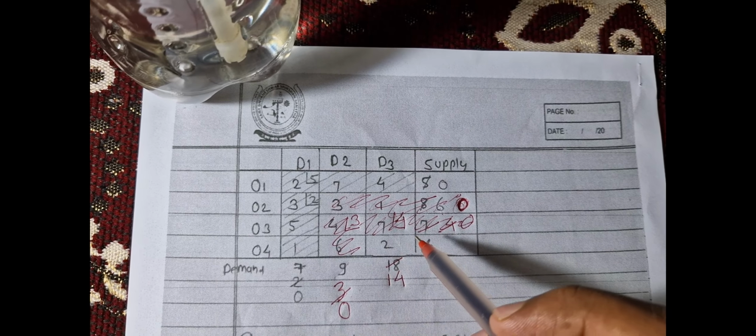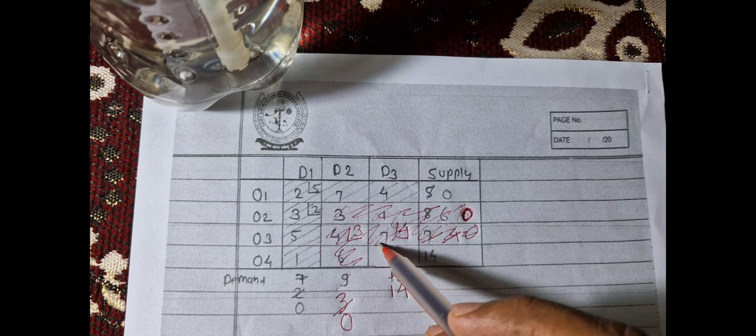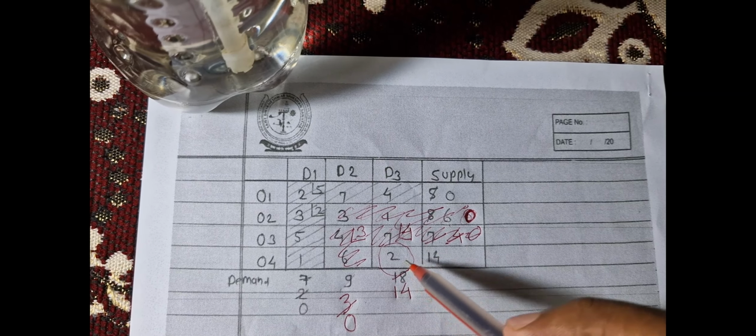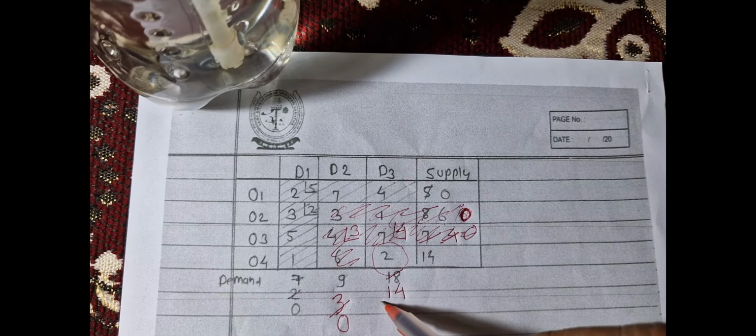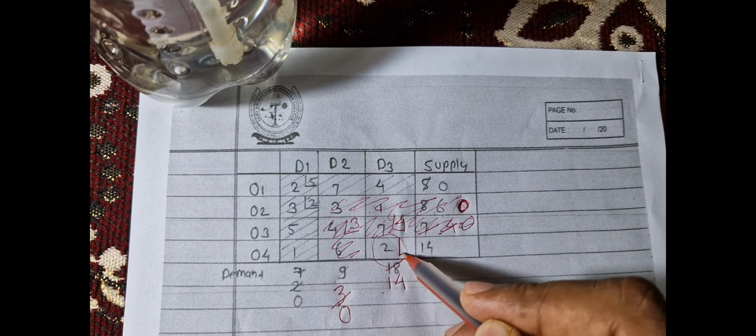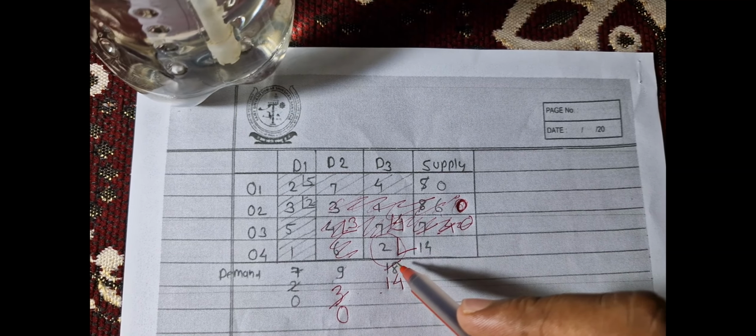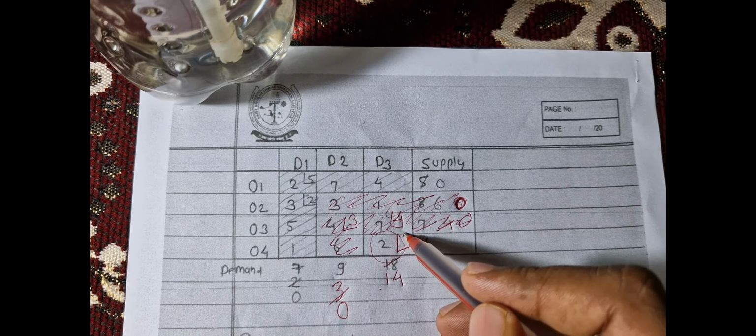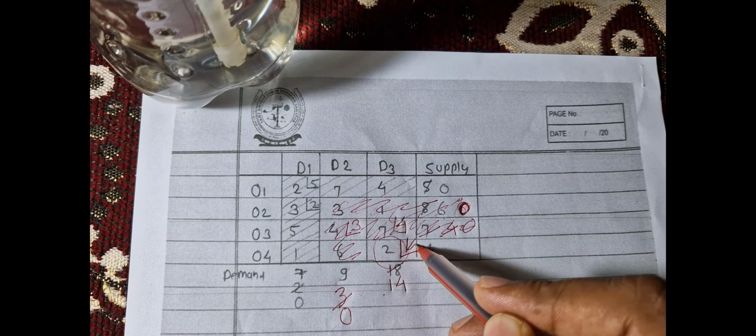And the next cost is 2. For the 2, the supply is 14 and demand is also 14, and you can assign any value in between to that 2. So I am going to assign 14 to that 2. So here the remaining supply is 0 and the remaining demand is also 0.